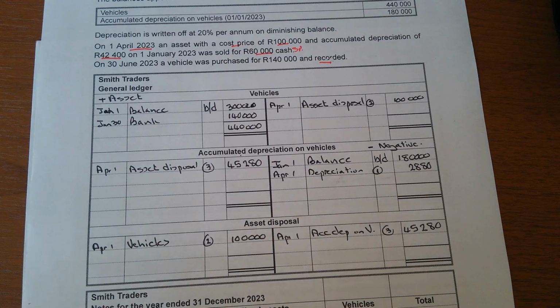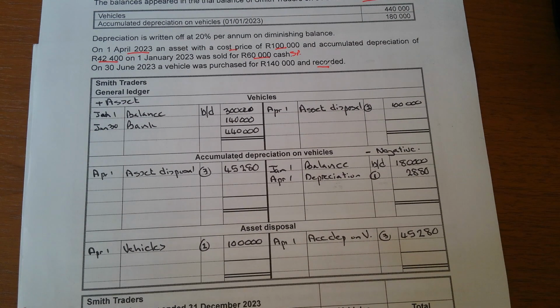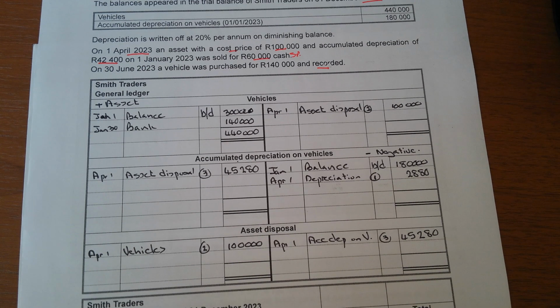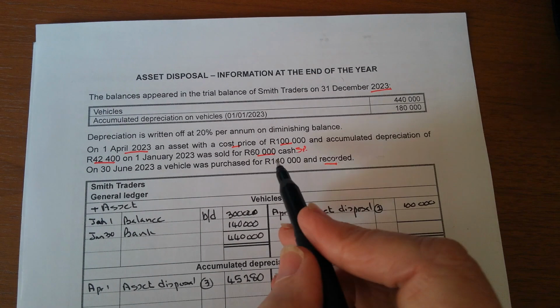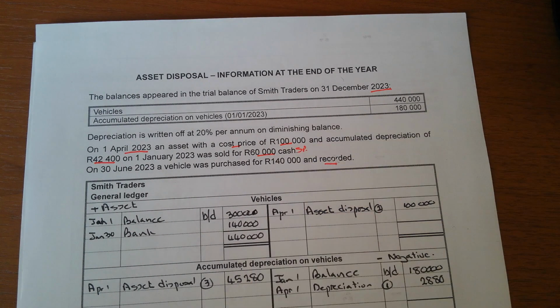Okay, so we can determine what is the carrying amount now, and the carrying amount will then be the cost price less the accumulated depreciation. So in this case, it will be 54,720 if I subtract those two from each other. So if I sell it for more than that 54,720, I will make a profit. If I sell it for less, I will make a loss. And here they tell us that we sold it for 60,000.